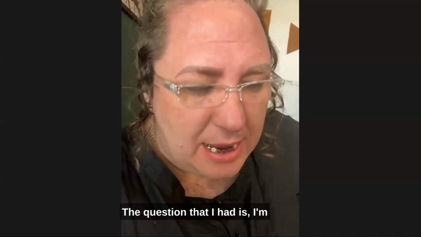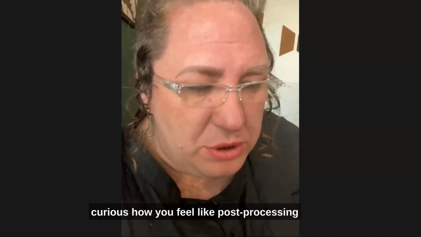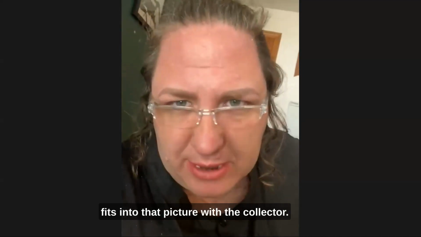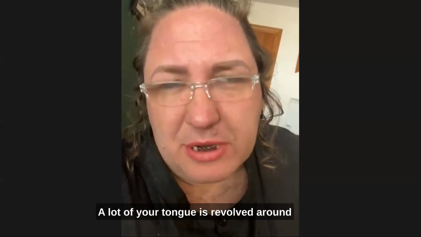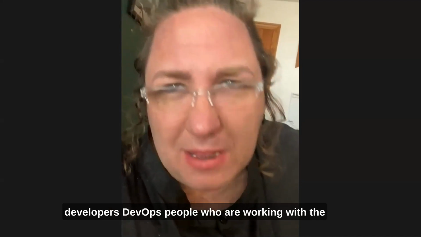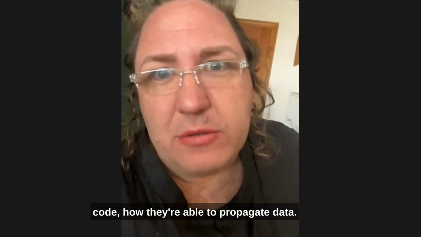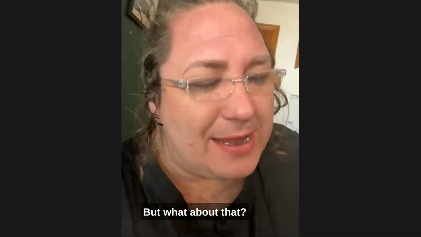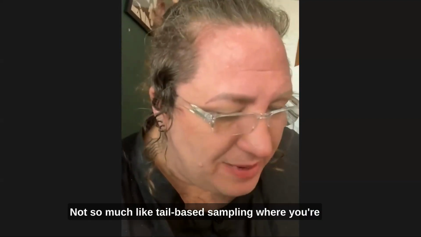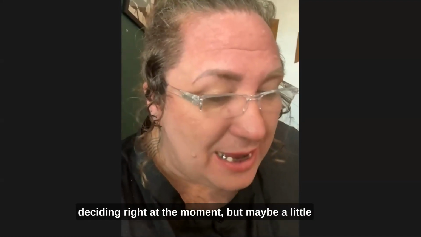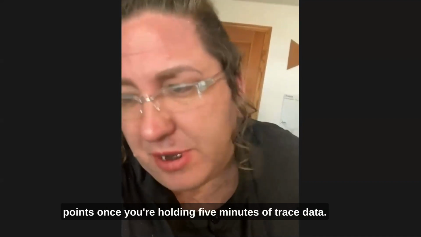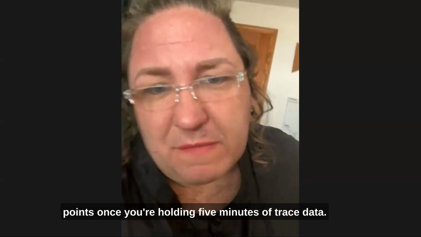The question that I had is I'm curious how you feel like post processing fits into that picture, like with the collector. A lot of your time is revolved around developers, DevOps people who are working with the code, like how they're able to propagate data. But what about not so much tail-based sampling where you're deciding right at the moment, but maybe a little further down the line, being able to connect data points, once you're holding 5 minutes of trace data?